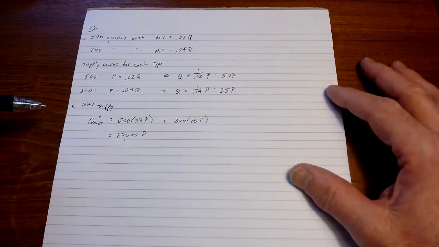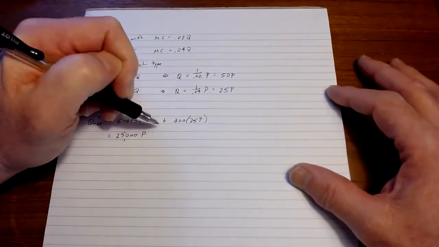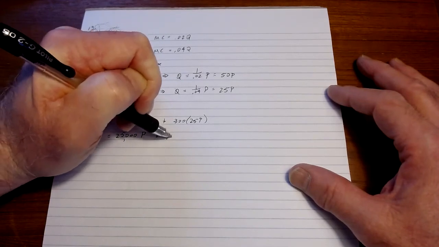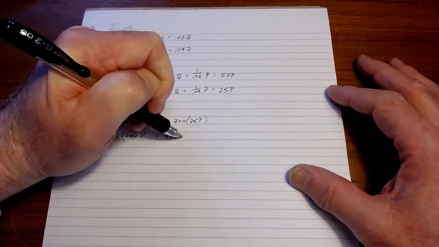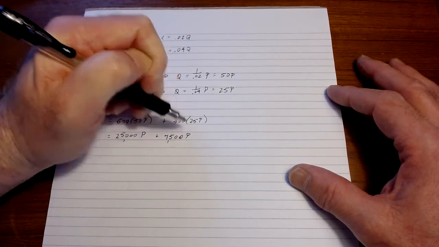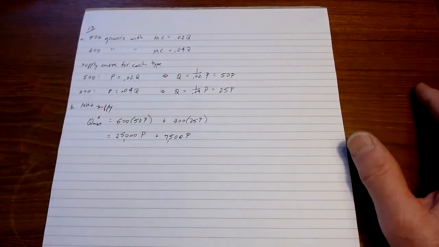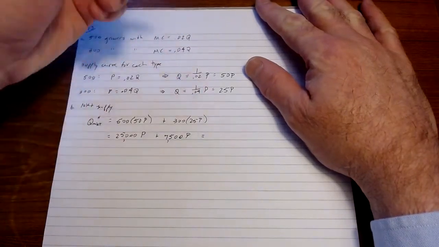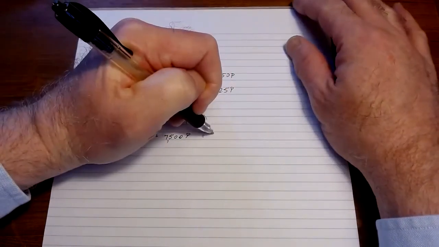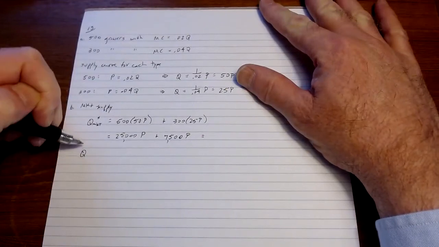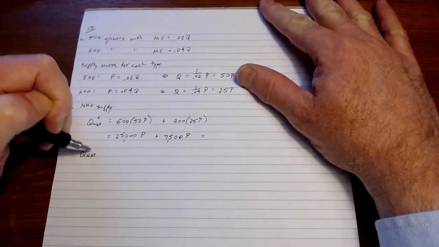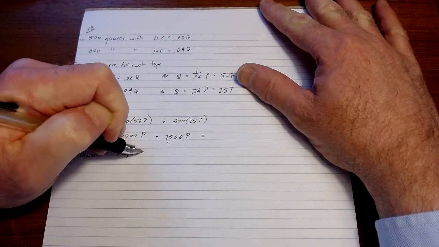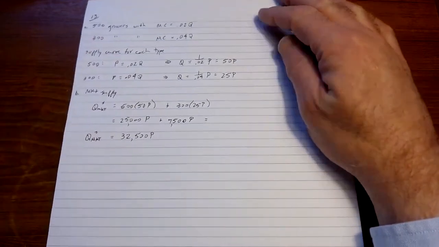That's their market supply. Plus 7,500P is the market supply for the not so fortunate growers. And so the total market supply curve for the entire market is 32,500P. That's part B.